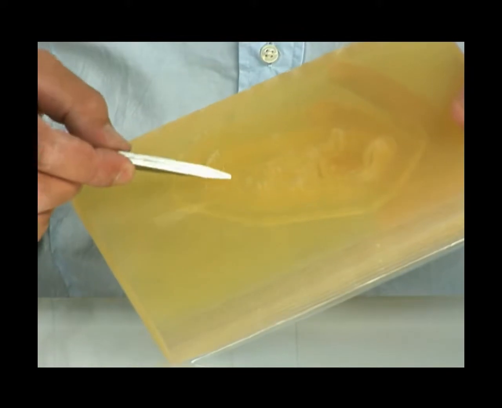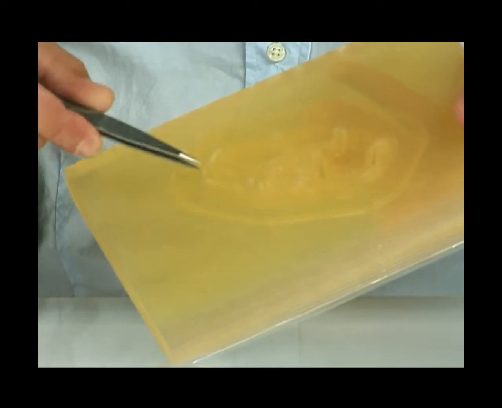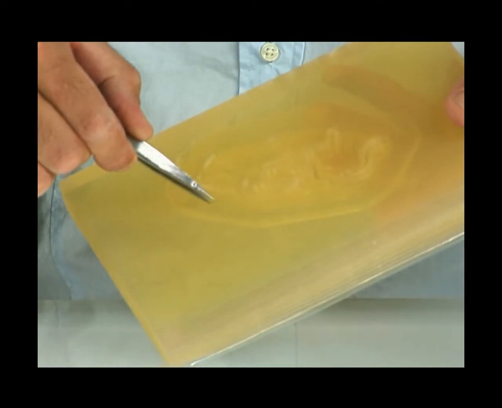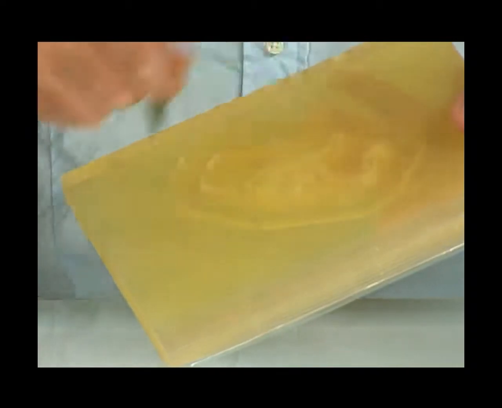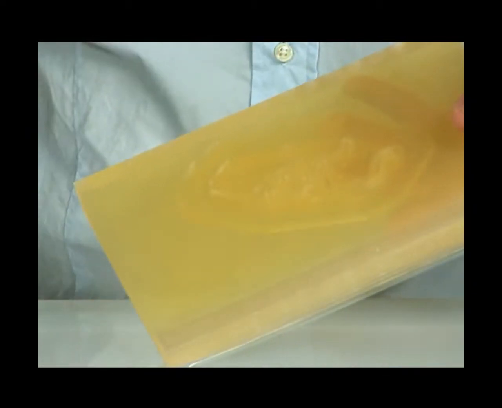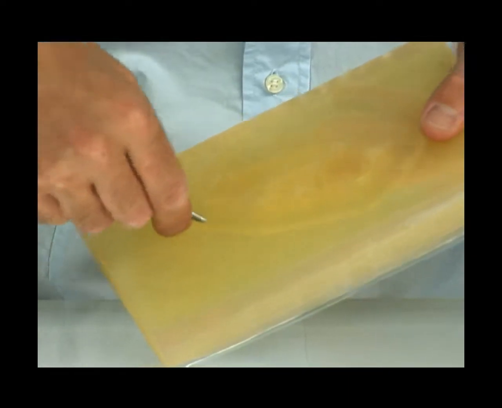The first thing we have to do when peeling a model is look for the starting key. Unfortunately, the starting point cannot be seen on this screen. However, you can easily spot it with your eyes. Use the tweezers to pull the residue material at the starting key to begin the peeling process.